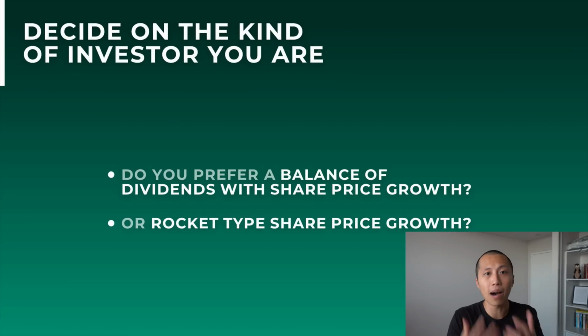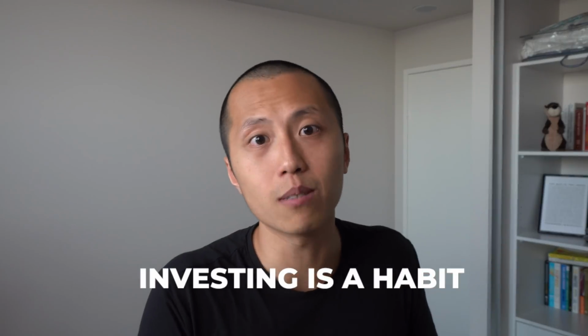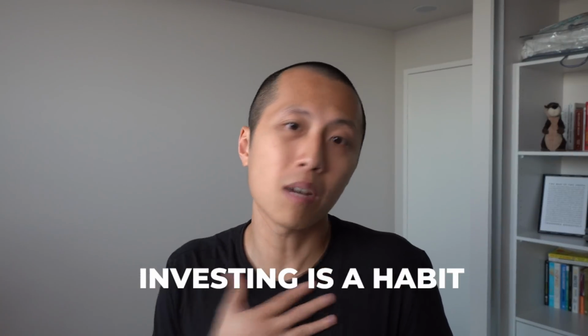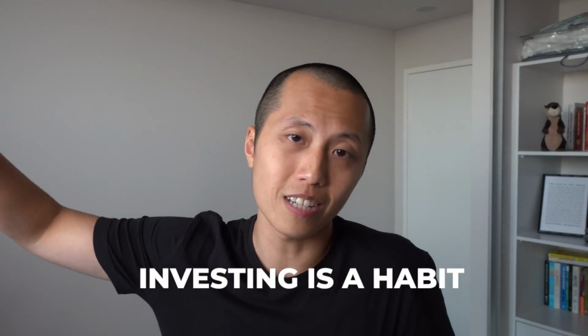Now, once you've chosen a path, you need to decide the kind of investor you are. Do you prefer a balance of consistent dividend checks with a bit of share price growth? Or do you prefer stocks with rocket type share price growth? Because deciding what you value will keep you grounded when shiny stocks fly past your screen. For me, I see investing as a habit, and dividends are the best way to keep myself motivated to keep investing in the long term. So yeah, I'm a long-term, get rich slow, boring dividend growth investor.